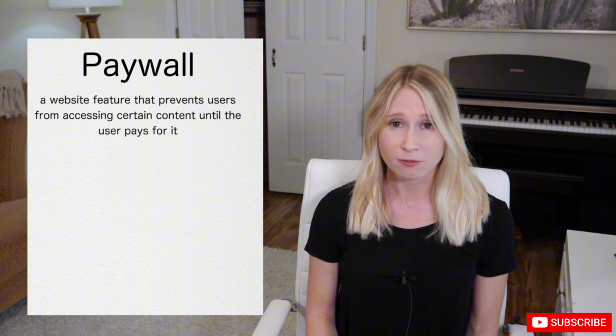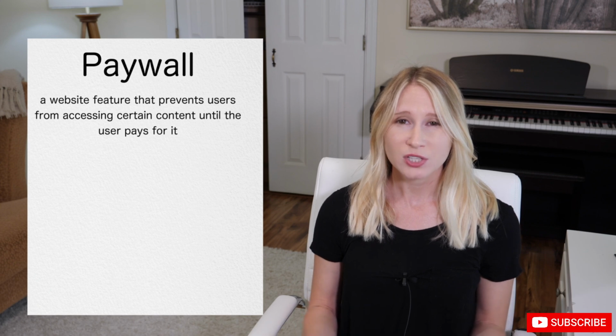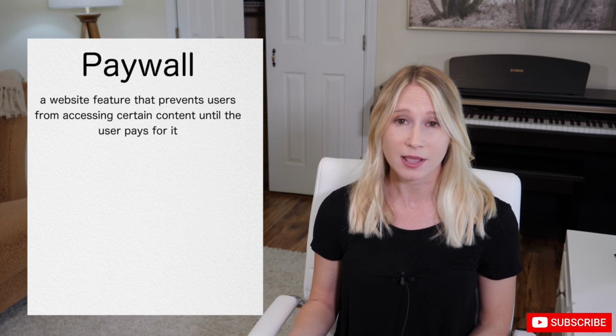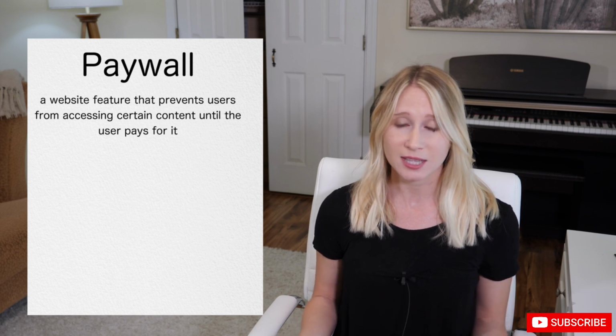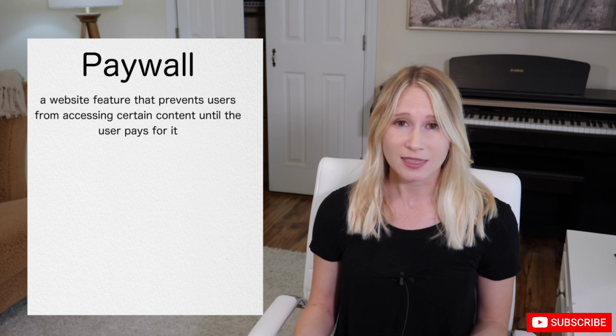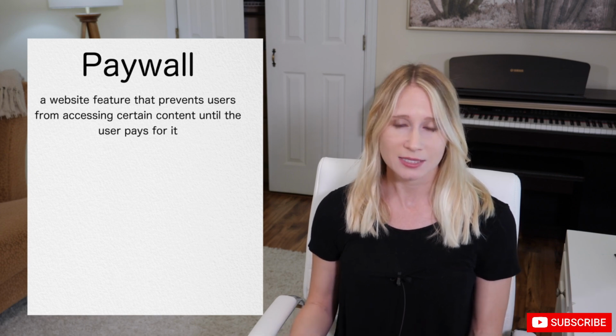The next word is paywall. A paywall is a feature on a website that prevents you from accessing certain content unless you've paid for it. So in our conversation, we were talking about how if people want Tyler's cream-of-the-crop lessons, or the best lessons that he has available, they would be led to the website and they wouldn't be able to access those lessons until they paid.